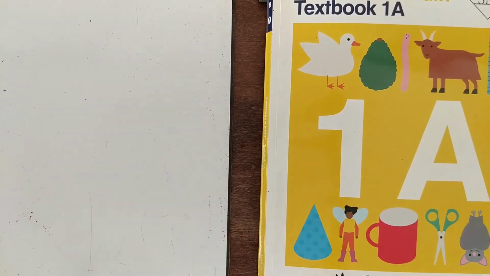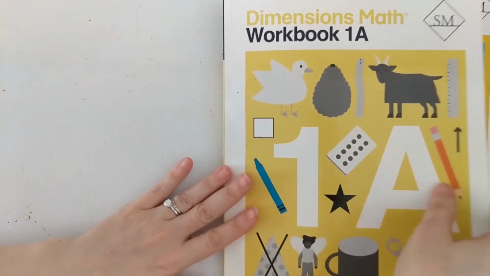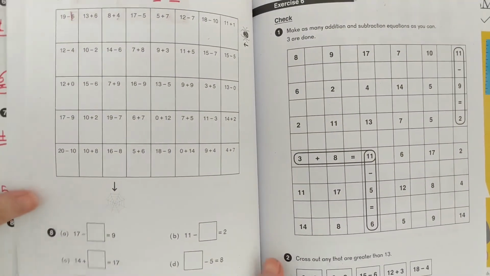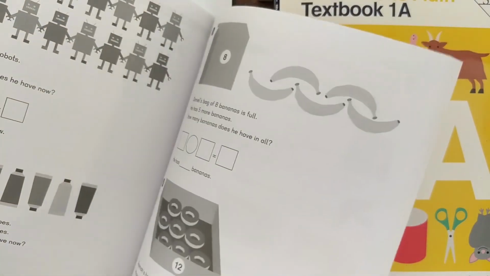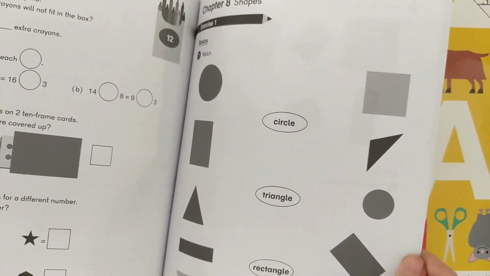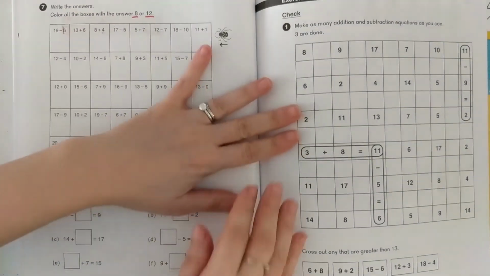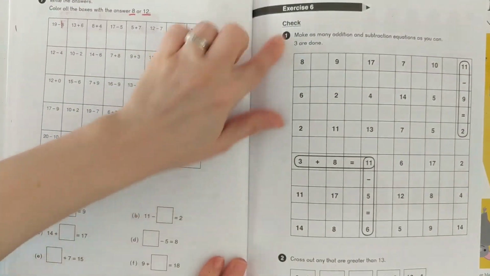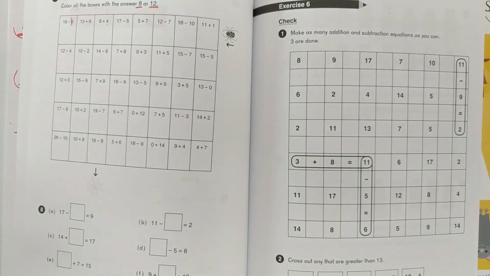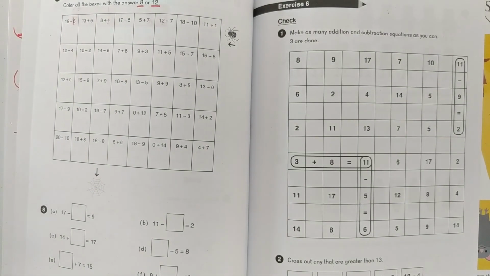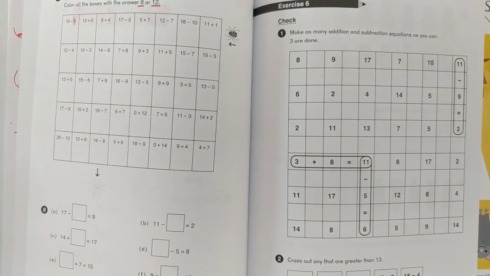Congratulations, you guys. Now we're going to look at our workbook. Let's open to our workbook. I can't wait to see what you guys did from yesterday. I'm going to check on that today while you're working on the very last exercise. So today you are on exercise 6. It says make as many addition and subtraction equations as you can. 3 of them are done for you.